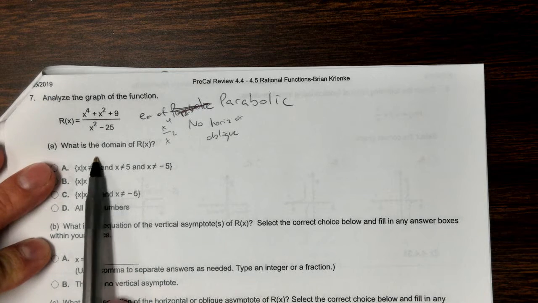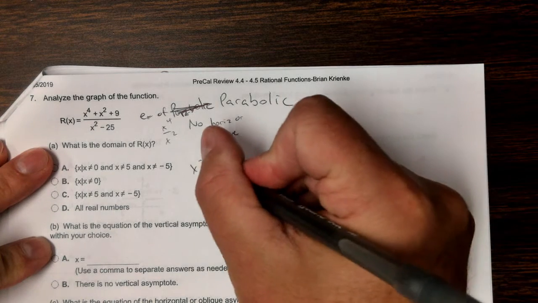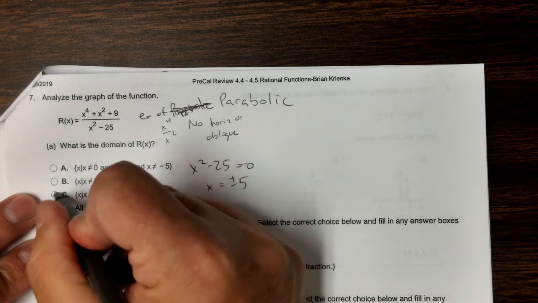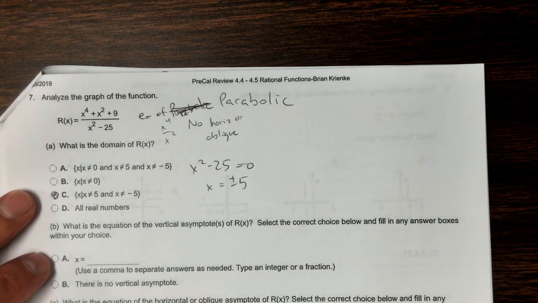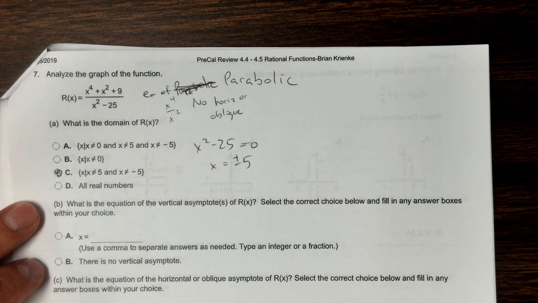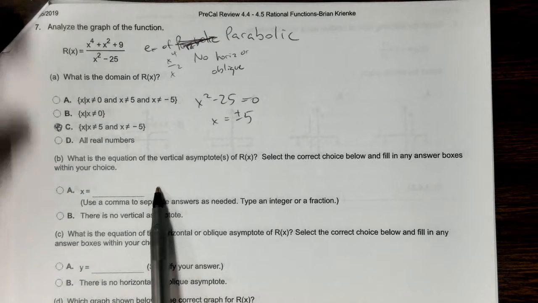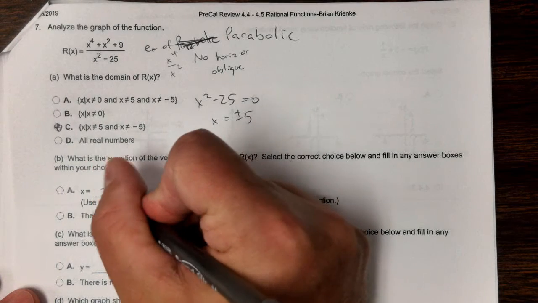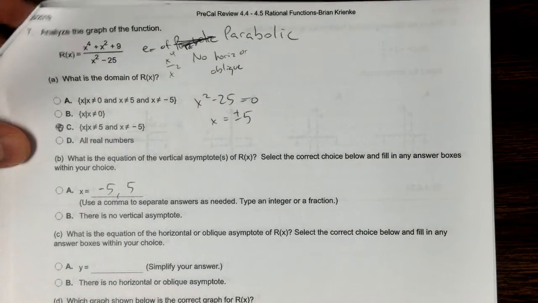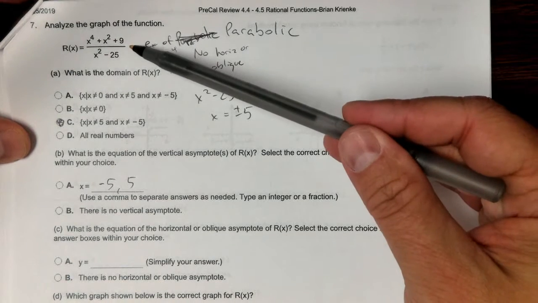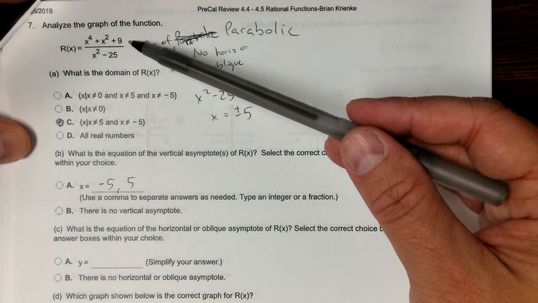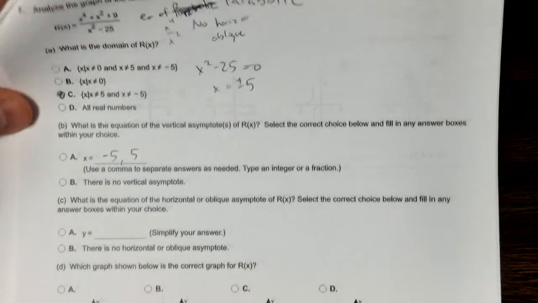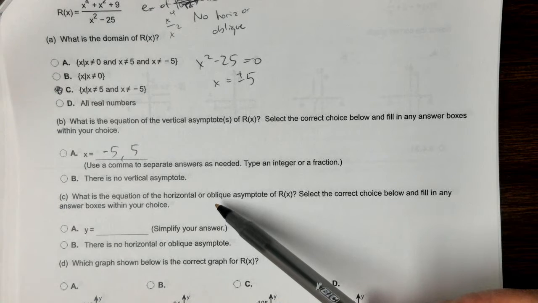Okay, so for A, the domain, again, what we do is we set our denominator equal to 0, and so x is going to be plus or minus 5, because you put the 25 over here and take your square root. It's not 0. Then the vertical asymptote would be at the exact same spot in this one. So we put negative 5, positive 5. Because you can't factor the numerator and make it match x minus 5, x plus 5. So that's how we know for sure it's a vertical asymptote. And then it's no horizontal or oblique.